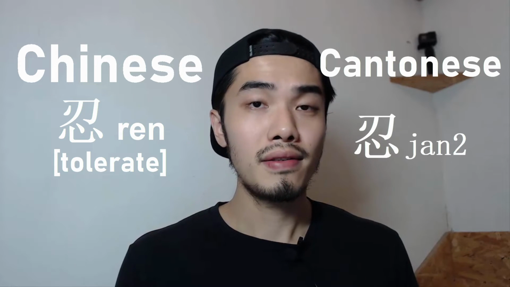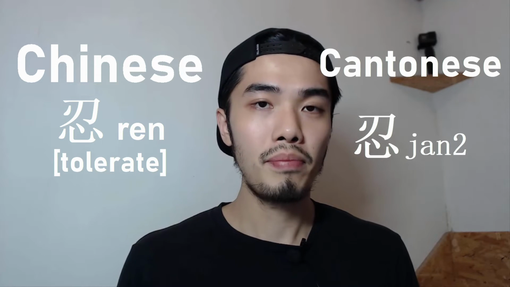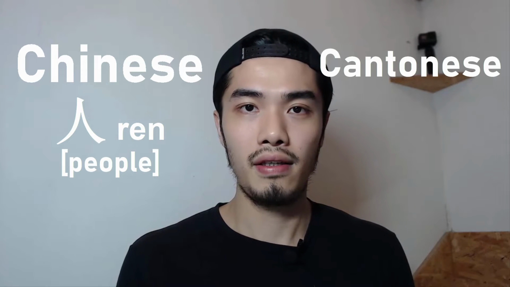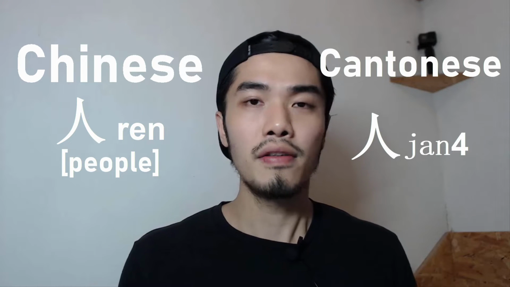The main reason why Hong Kong people tend to ignore the R sound in words is that there is no R sound in any Cantonese word. For example, in Mandarin we say ren, meaning to tolerate, but in Cantonese they will say it as yen. In Mandarin we say people as ren. In Cantonese they will say it as yan. So there's practically no R sound in Cantonese words.